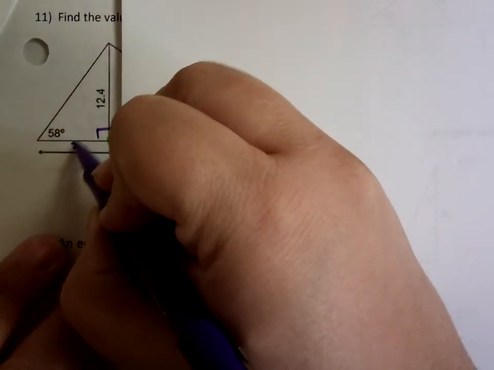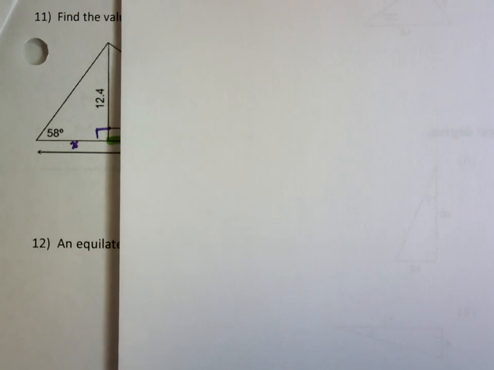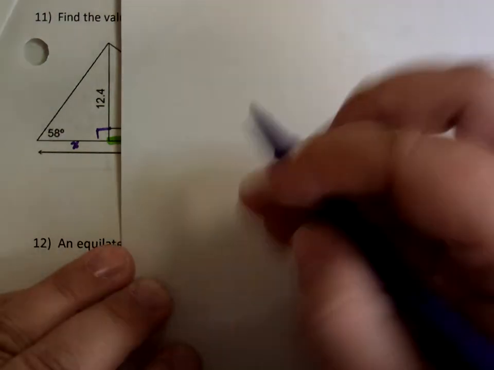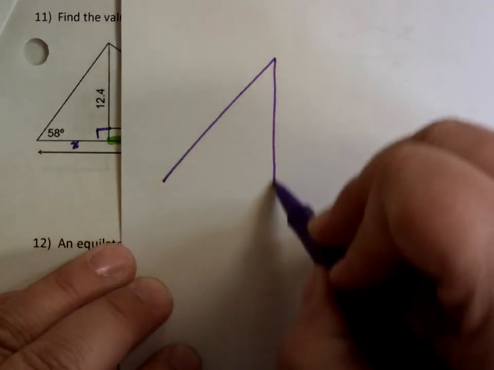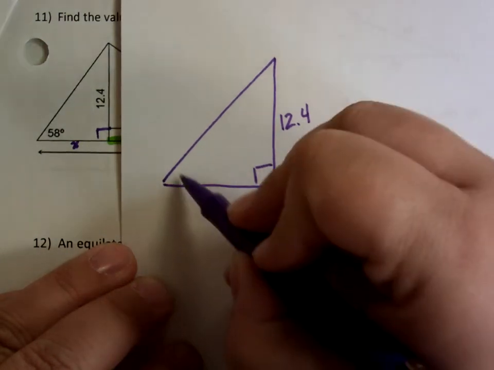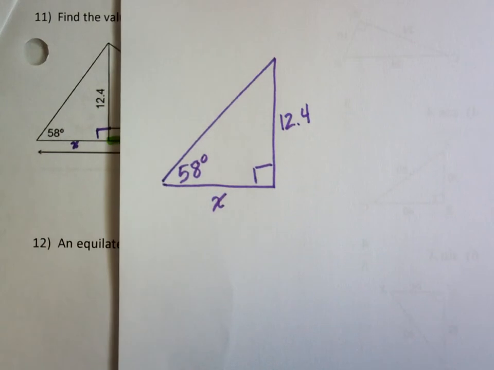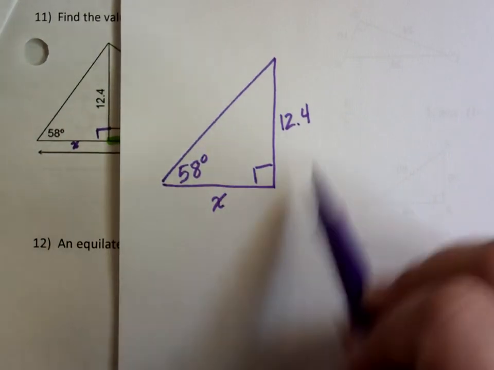So if I want to find this side down here, and I do, I think what I might do is redraw this. I've got 12.4, 58 degrees, and a missing side. So I have to figure out which function I need to use to find these sides.